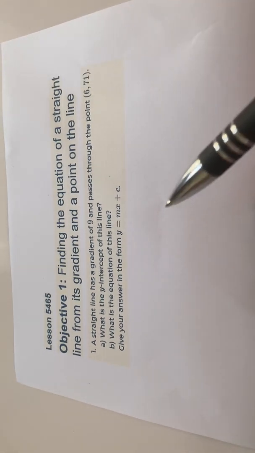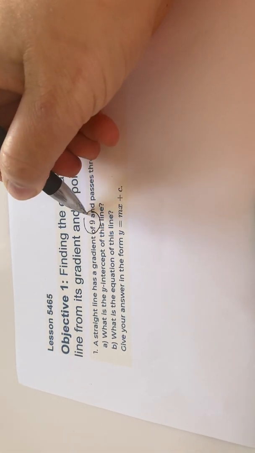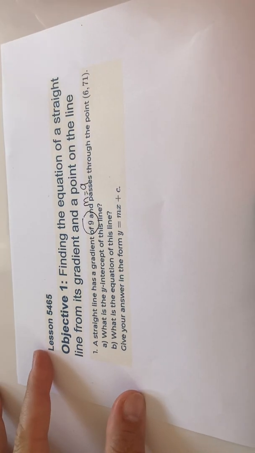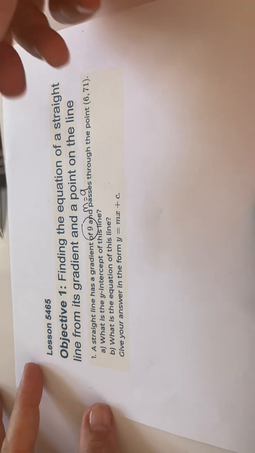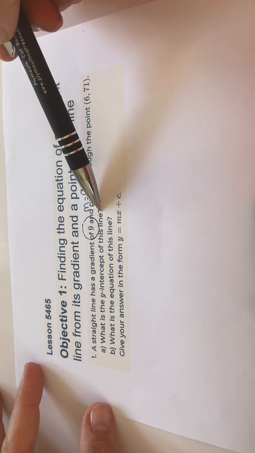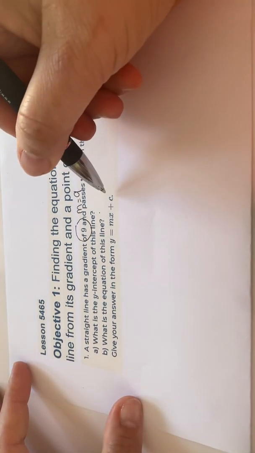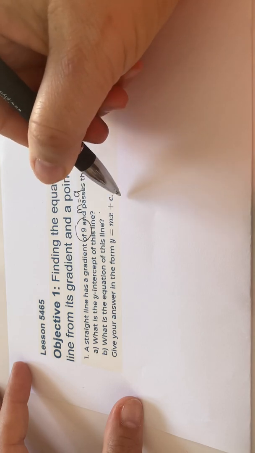So the first one here is a straight line that has a gradient of 9. So from that we know that m is equal to 9. And then it passes through the point (6, 71). What is the y-intercept of this line and what is the equation of this line? So for the y-intercept, we are looking for the value of c.